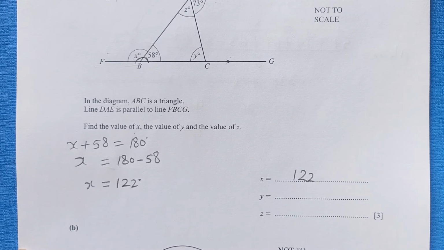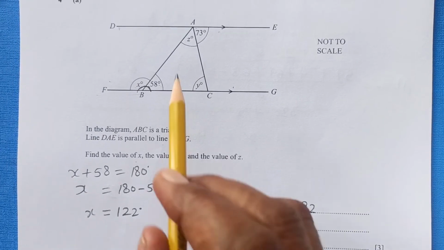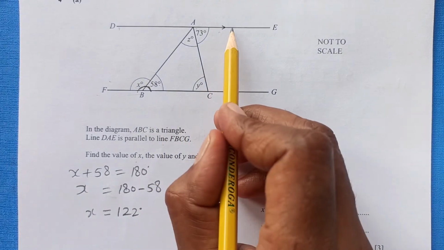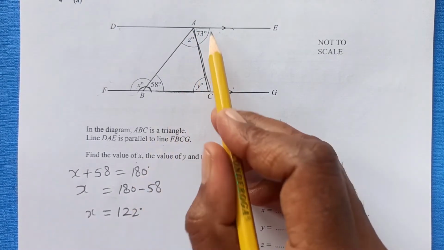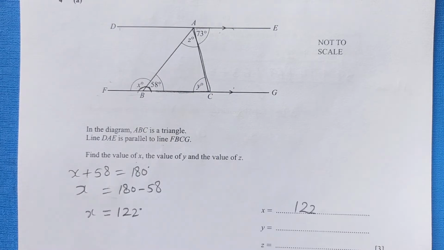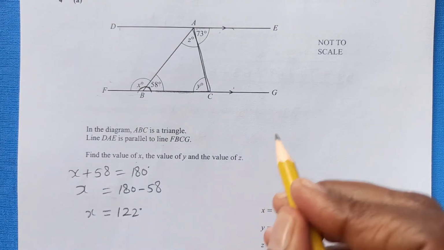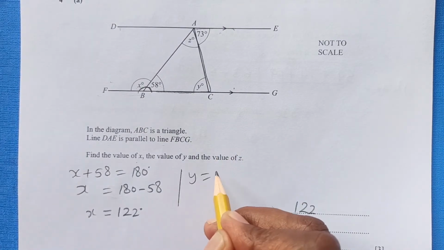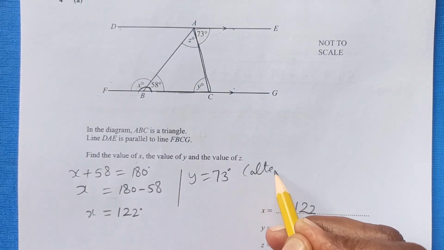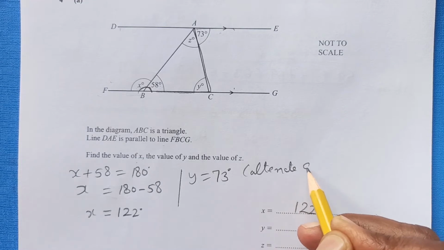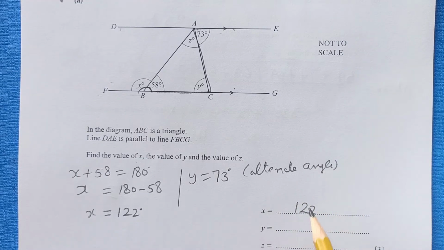Now we need to find out y. For y, you can see we have y here. This is the Z shape, like this. So this and this angle are equal. That means y is equal to 73, which is the alternate angle. So this is 73.